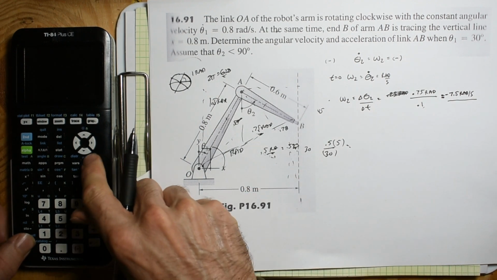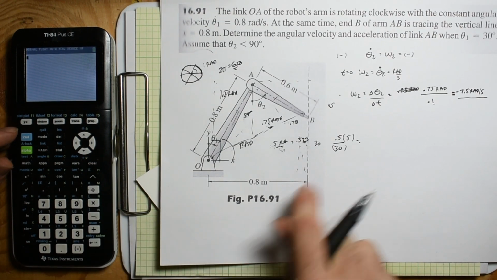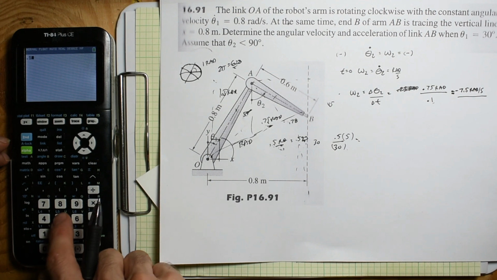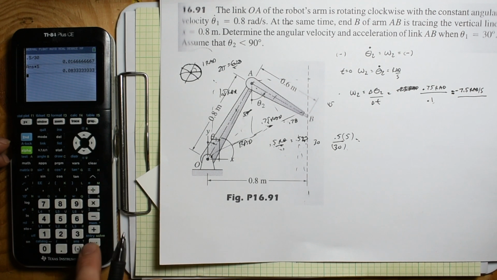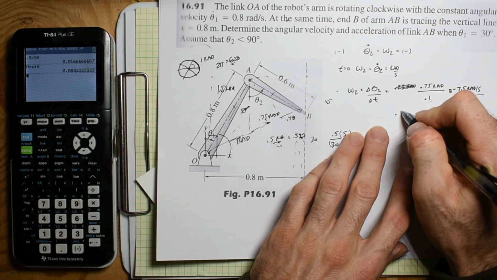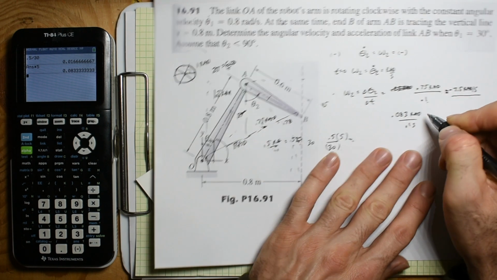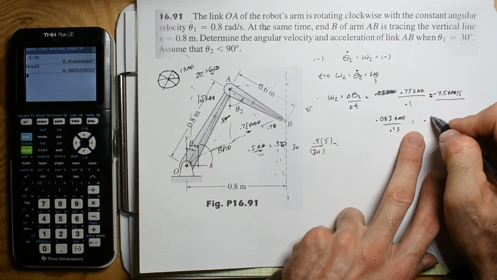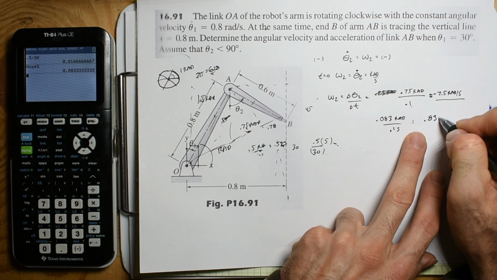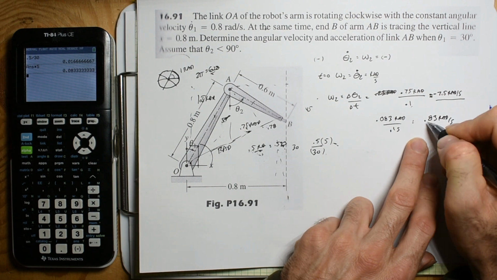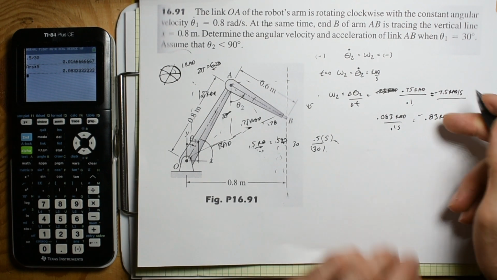That gives us a change of 0.083 radians per 0.1 seconds, which is 0.83 radians per second, and that's going to be reduced.